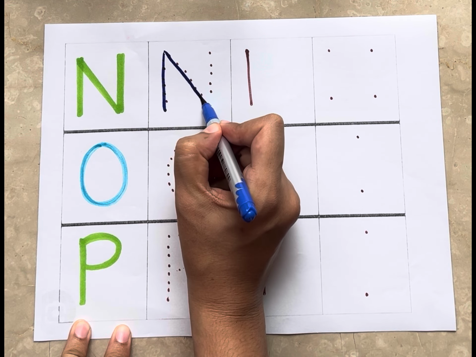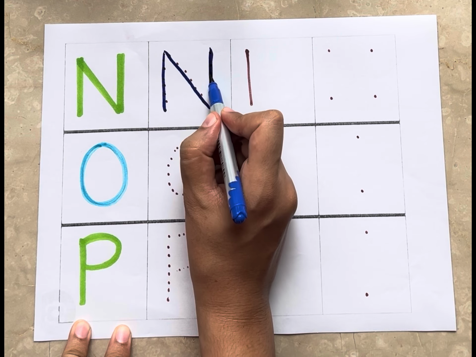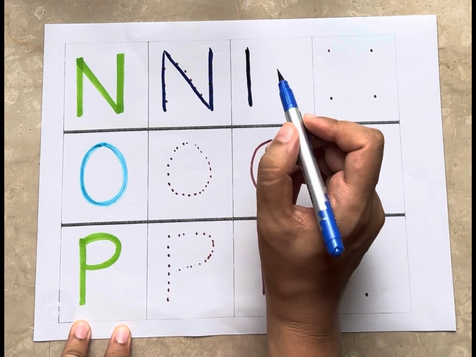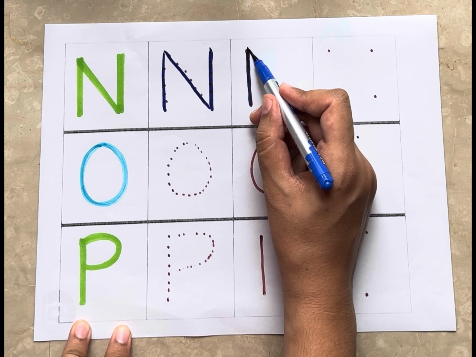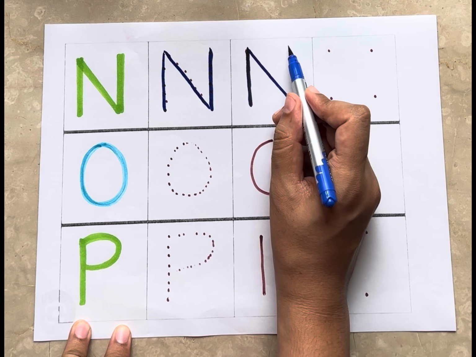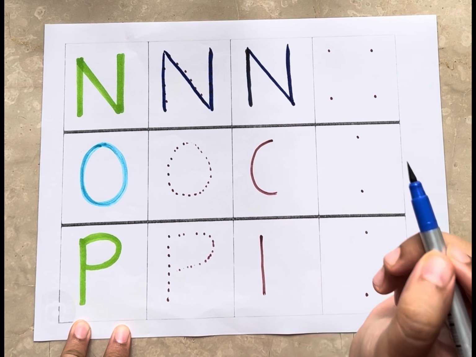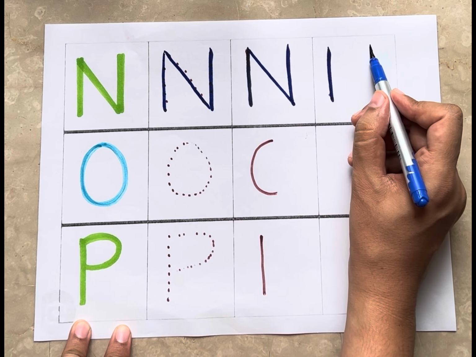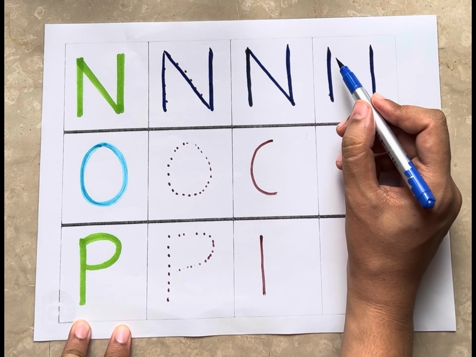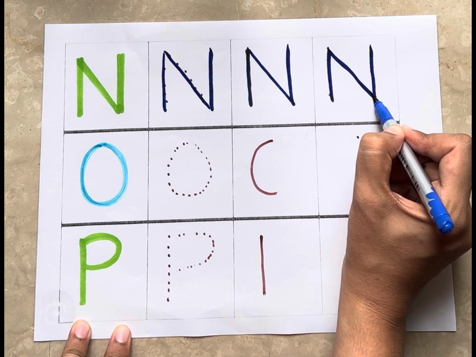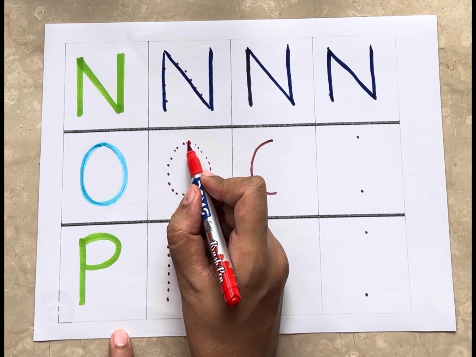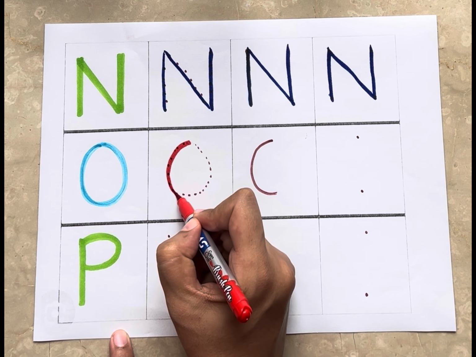Now comes N. N has also two standing lines and one slanting line. Always remember, the slanting line comes from the top of the line. Standing, and now from the top a slanting line. Here is the N.